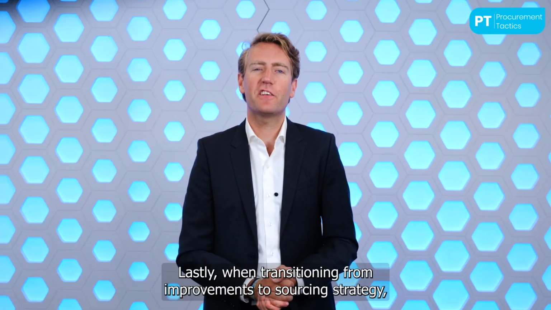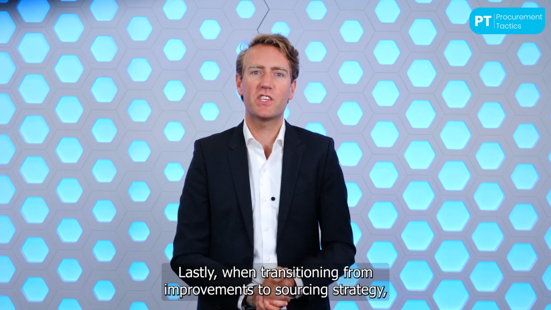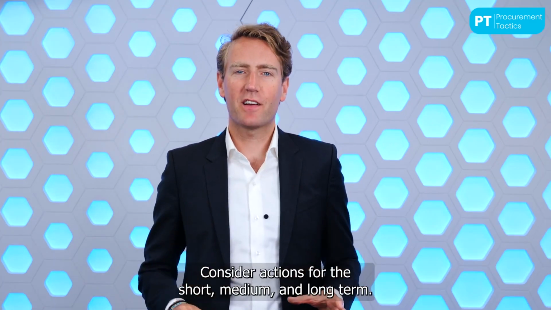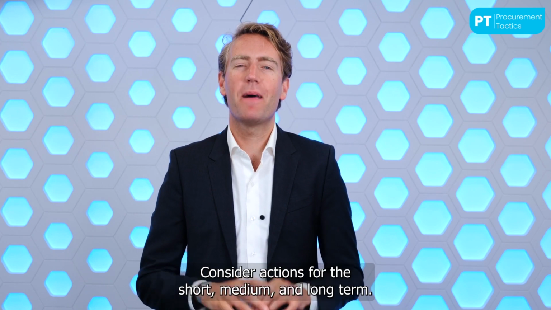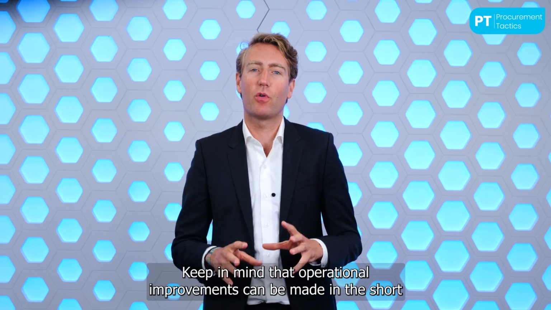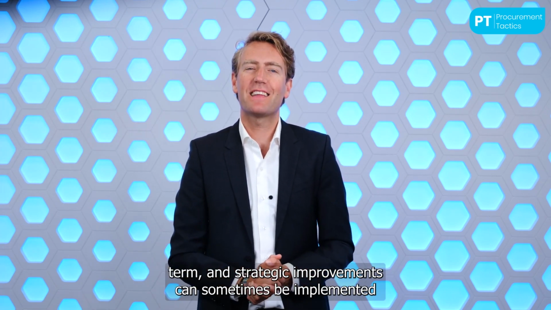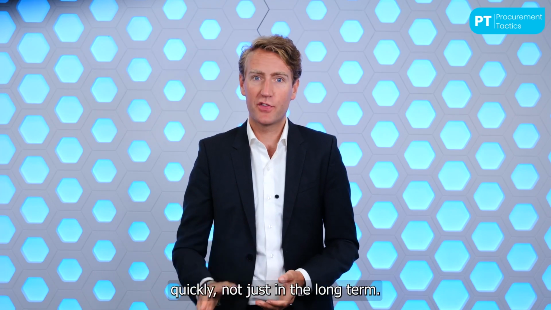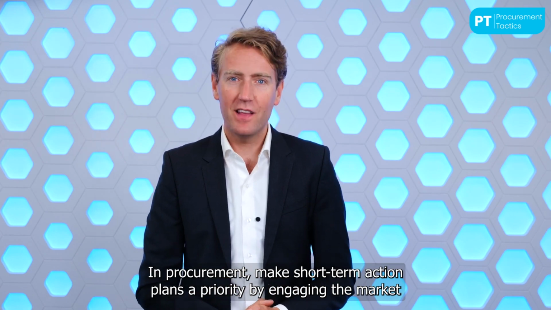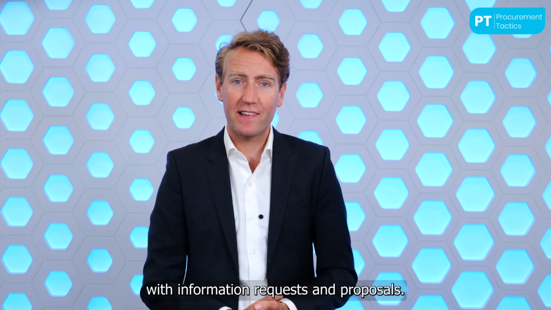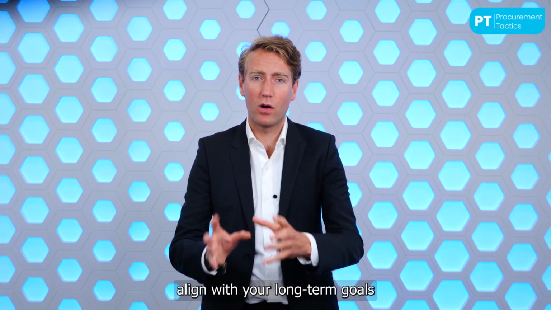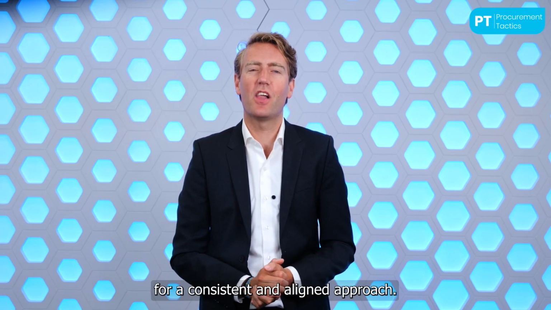Lastly, when transitioning from improvements to sourcing strategy, it's important to plan and divide your strategies over time. Consider actions for the short, medium, and long term. Keep in mind that operational improvements can be made in the short term and strategic improvements can sometimes be implemented quickly, not just in the long term. In procurement, make short-term action plans a priority by engaging the market with information requests and proposals. Just remember, it's essential to ensure that these actions align with your long-term goals for a consistent and aligned approach.